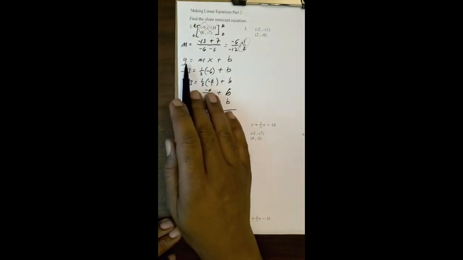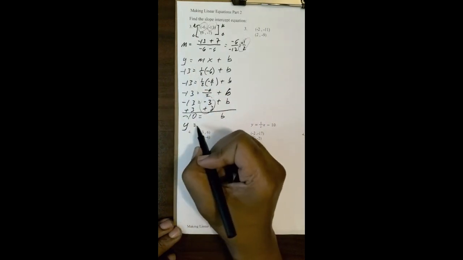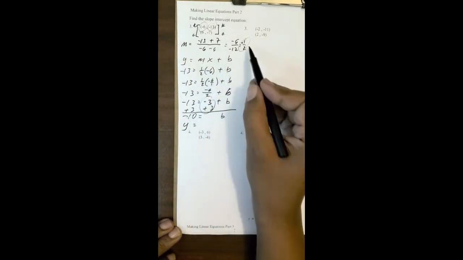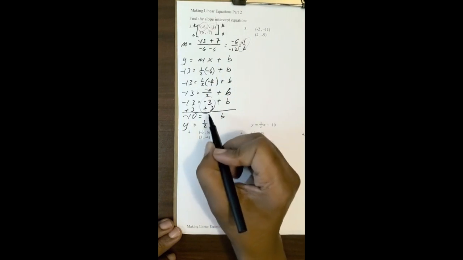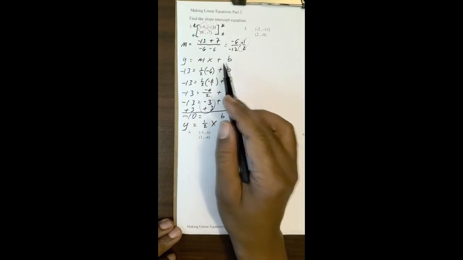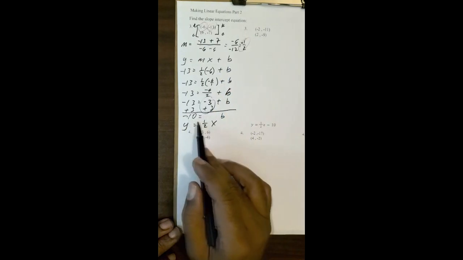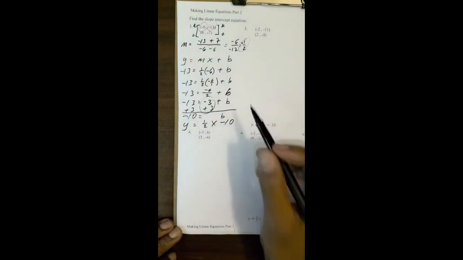So we'll go back up here and write y equals, instead of m, we put 1/2. We put the x in, and instead of the plus b, we're going to put a negative 10. We're done.